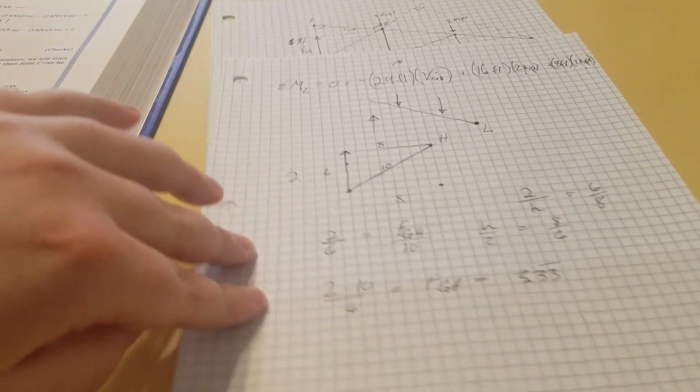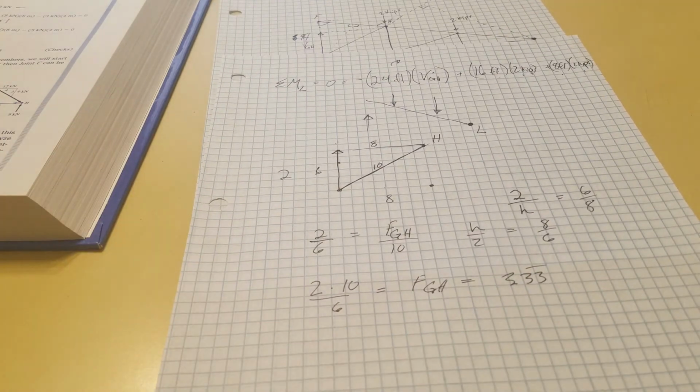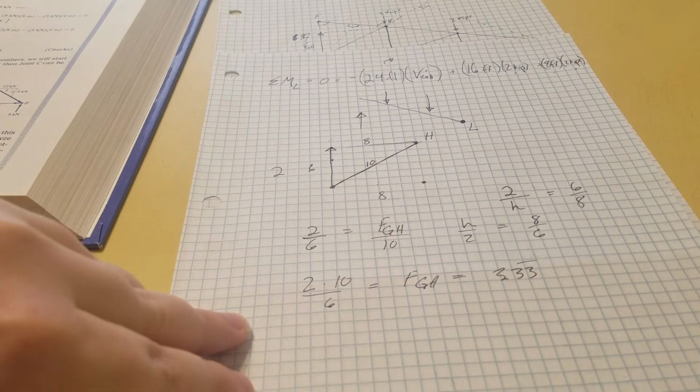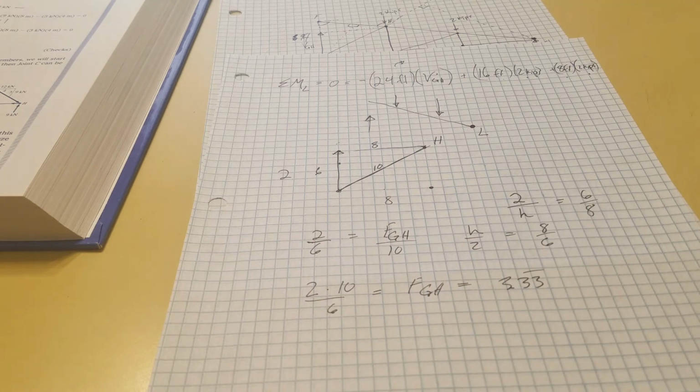Cool. So yeah, method of joints. You can really hyper focus on one member.